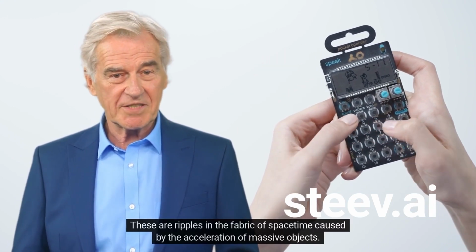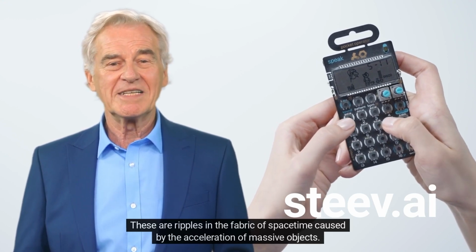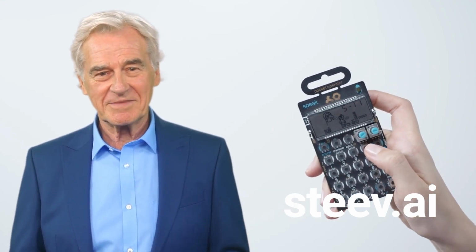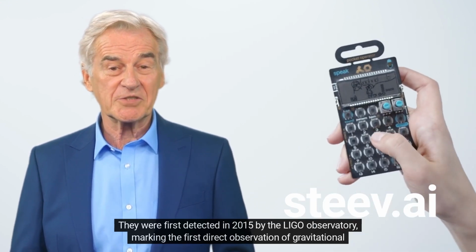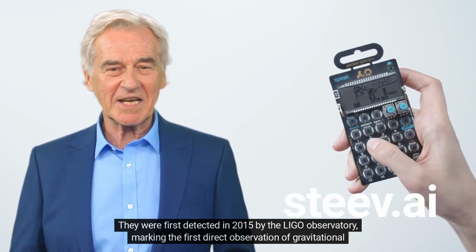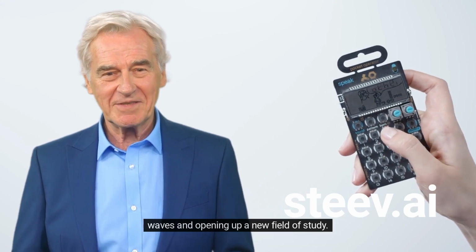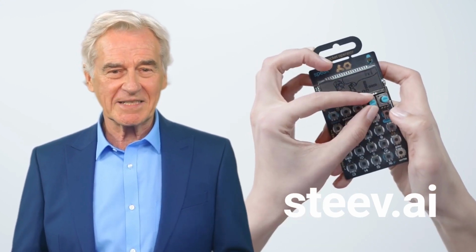These are ripples in the fabric of spacetime caused by the acceleration of massive objects. They were first detected in 2015 by the LIGO Observatory, marking the first direct observation of gravitational waves and opening up a new field of study.